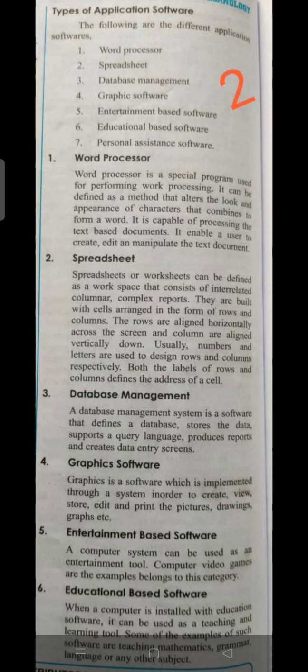Next is graphics software. Graphics software is implemented through a system in order to create, design, manipulate, edit, and print pictures, drawings, and any of the graphics that you require. Next is entertainment based software. You can take the example of a video game which you play online or offline. After downloading that particular application, you are able to play it efficiently.